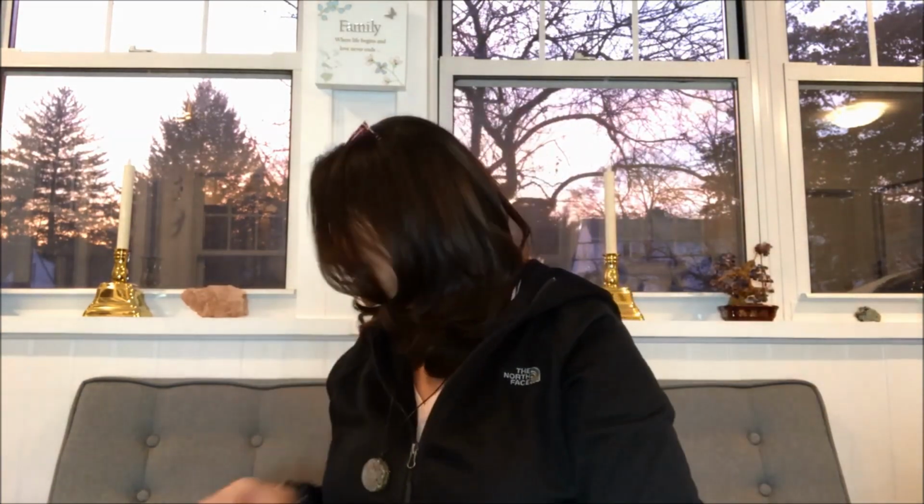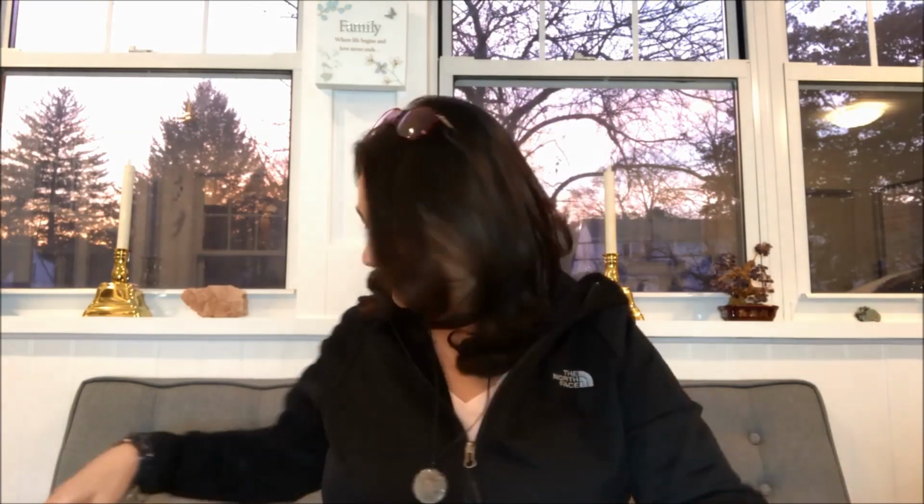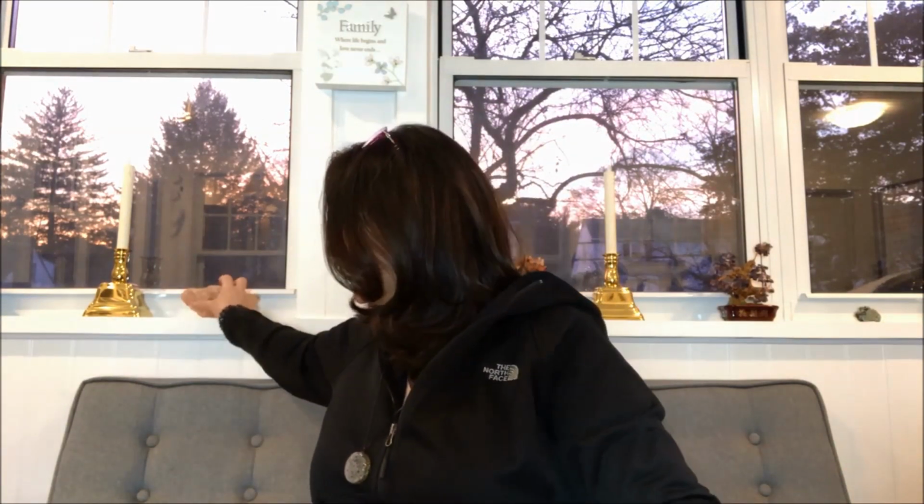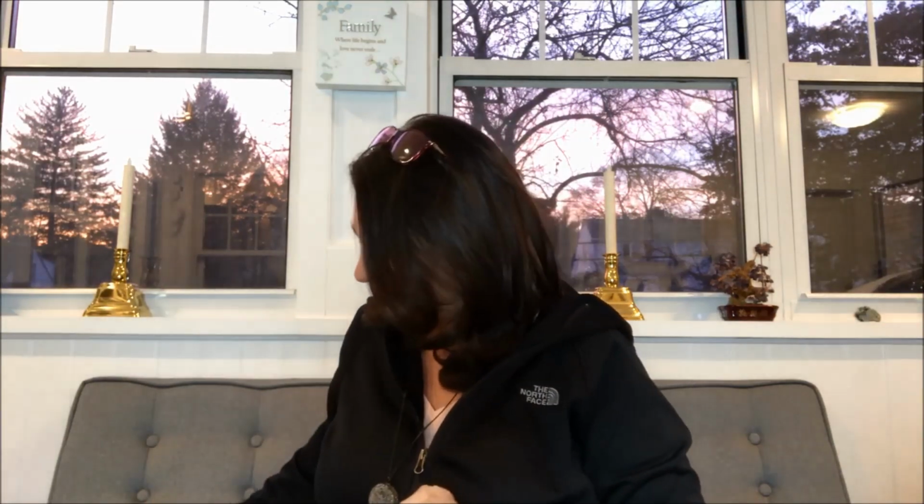Where's my quartz crystal? Well, here we go. This is rose quartz, but I also have, there it is, hiding under paper. And this is clear quartz. This is a clear quartz specimen. As you can see, the points, and look how gorgeous that is.